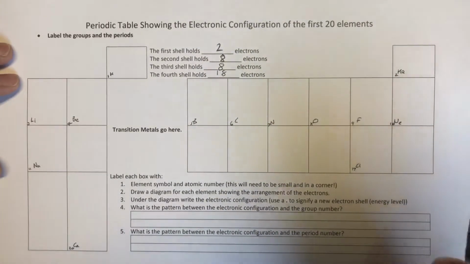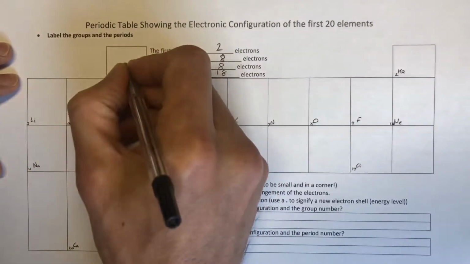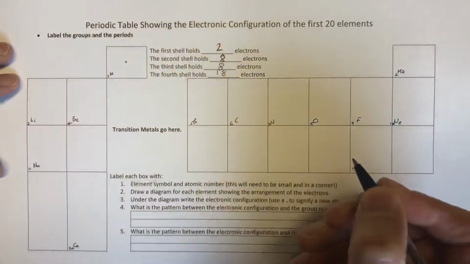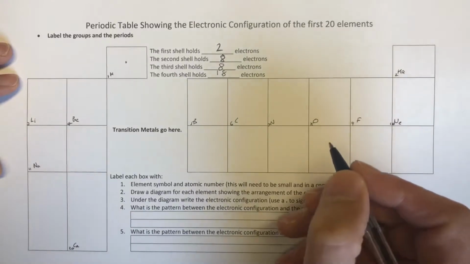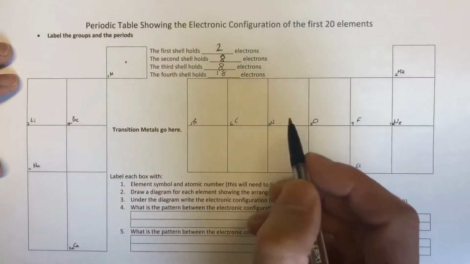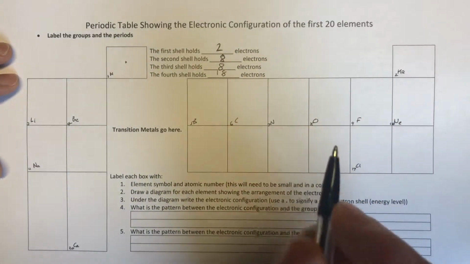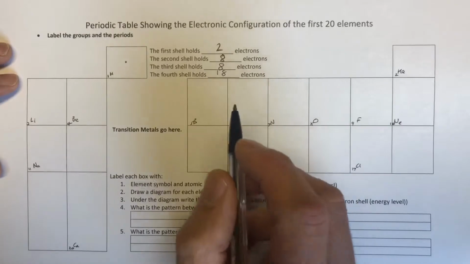Now the rule is we fill from the inside out. So with hydrogen, let's have a dot for the nucleus. Nucleus contains all the protons and all the neutrons. Okay, the protons give the atom its identity. But we're just going to show that as a dot because the nucleus does not get involved in chemical reactions. The electrons, however, do, so we are much more interested in those.